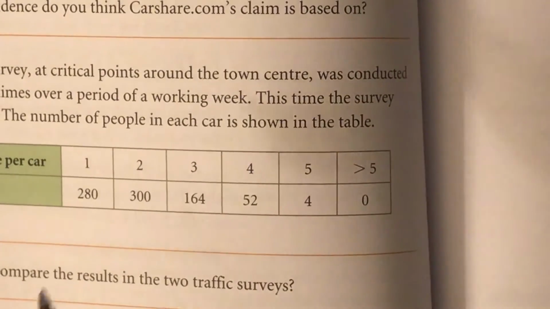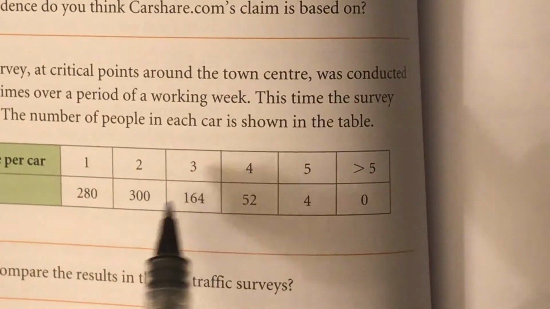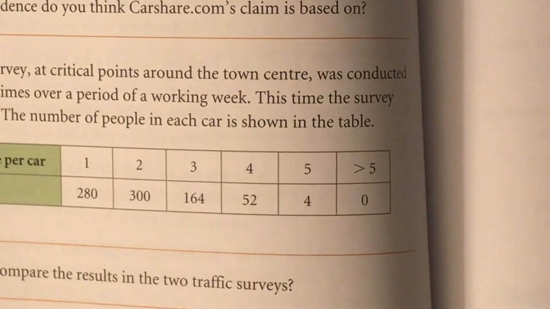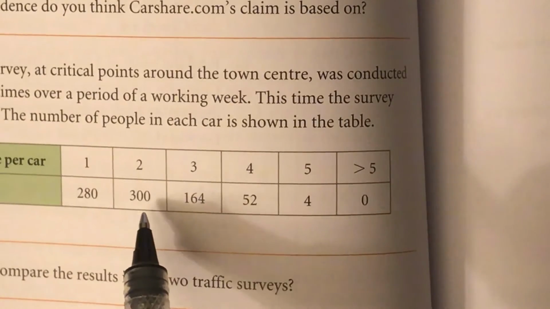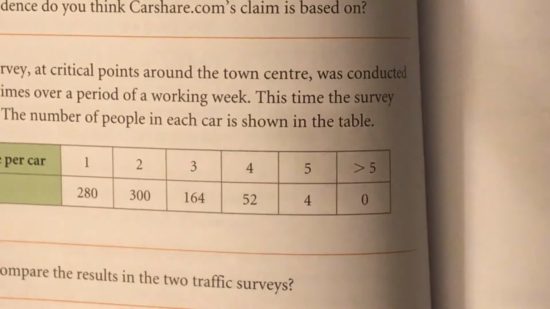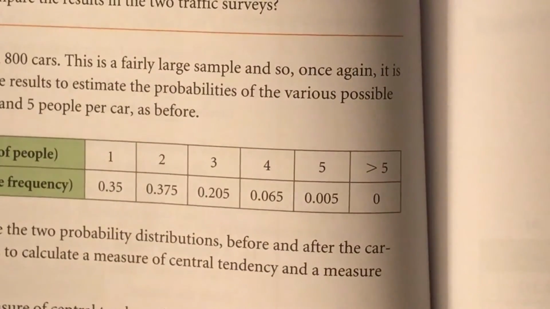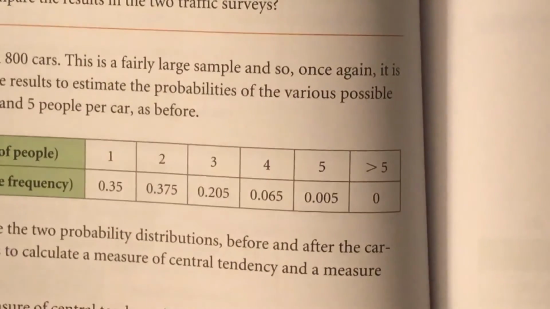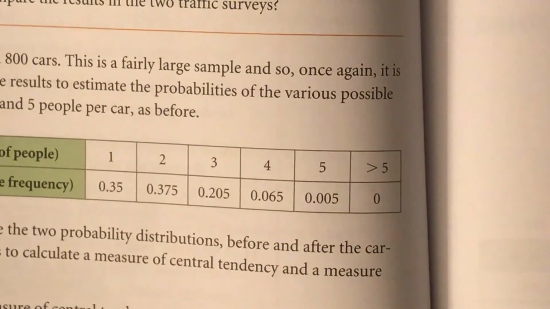If your thought was just, well, I just add up all of the frequencies and then do 280 divided by whatever the sum was, which comes out to 800, then you're right. 280 by 800, 300 by 800, 164 by 800. If you do all those, then you get these percentages. And their word for a percent is a relative frequency. So if you see the word relative, that's their way of saying we're using percent here. And thus, now we have all the percentages.